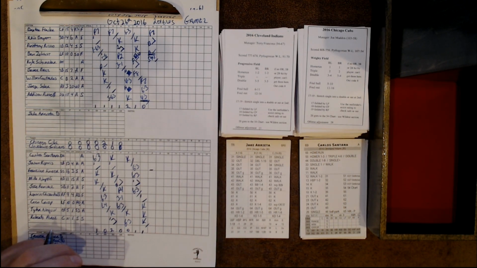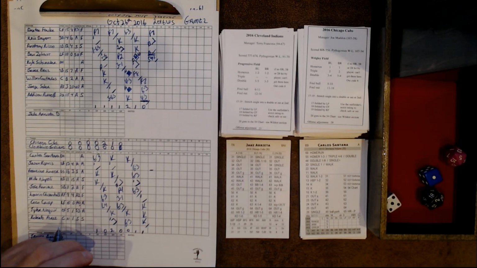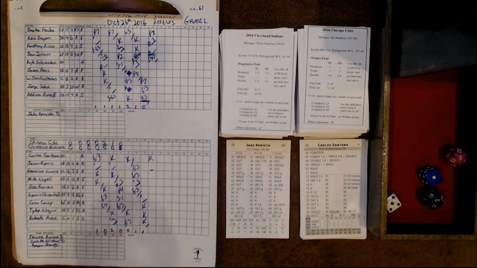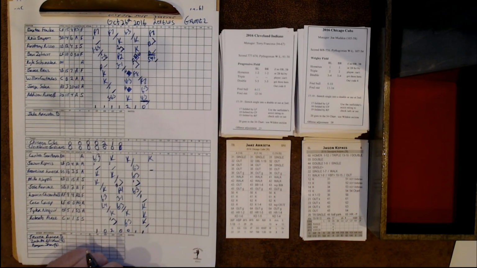Yeah, I guess might as well leave him out there. One five, strike him out. So Santana with his 3rd strikeout of the game. Kipnis, 2 hits and a ground out.